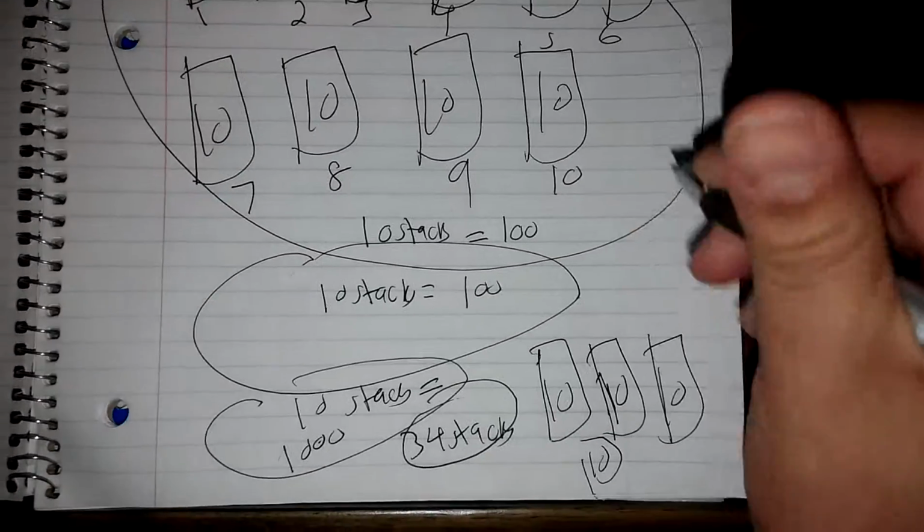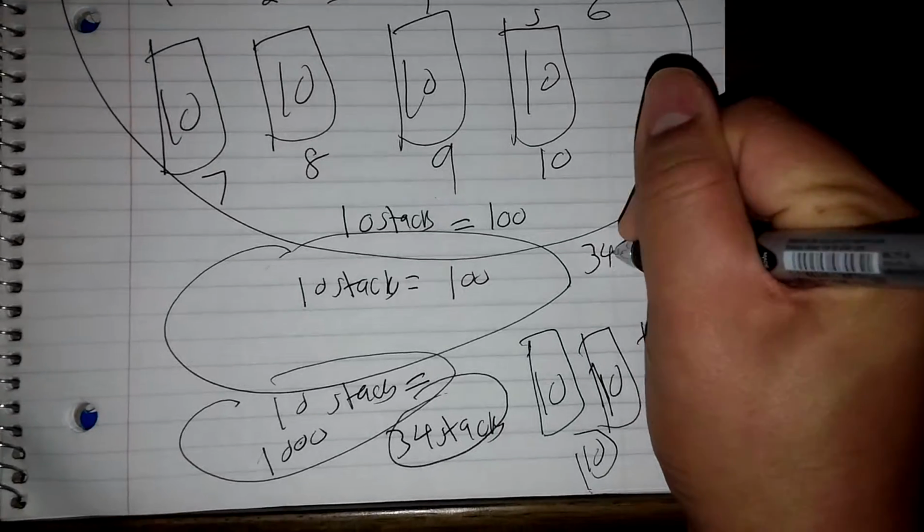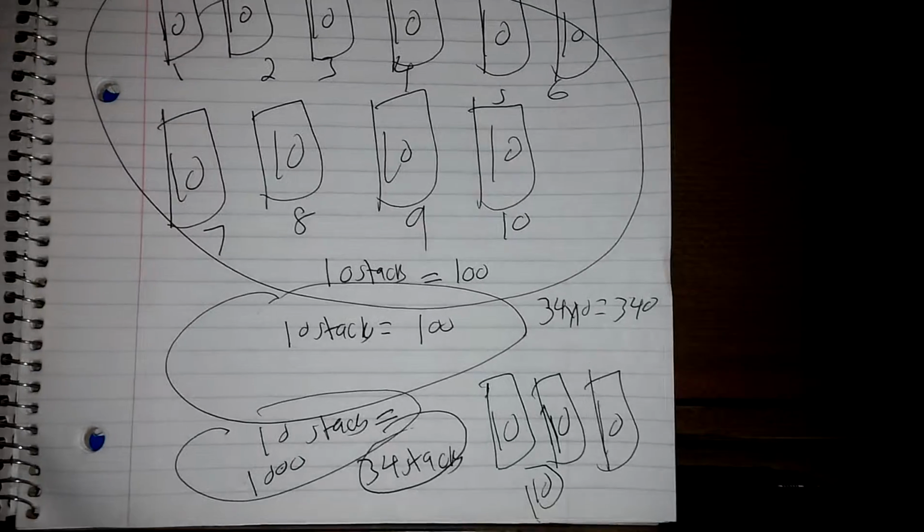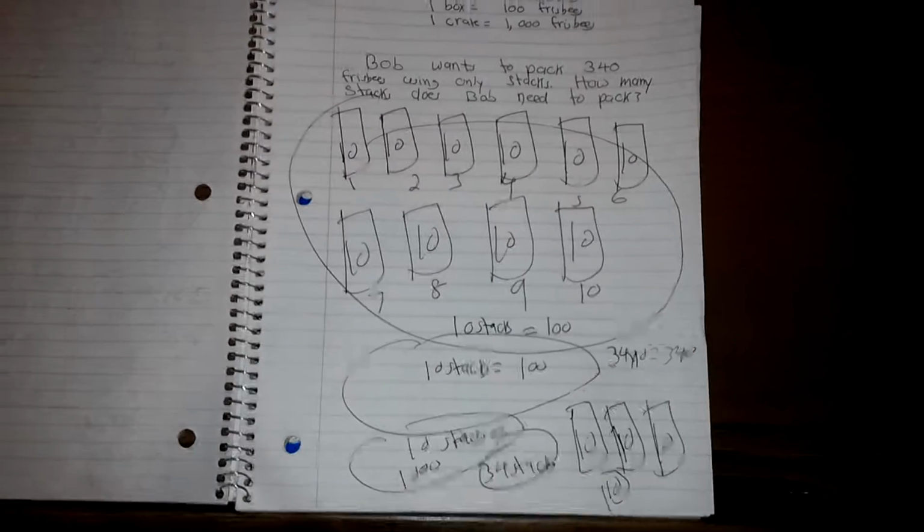Once again, if you want to do a multiplication equation, I will accept 34 times 10 equals 340. Okay, that is your multiplication equation right there. This is how you show your work.